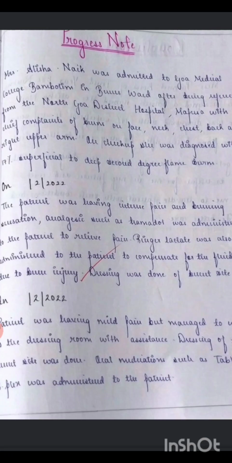Next comes the nurse's note. In the nurse's note, you'll have to mention the patient's name, age, sex, then the ward name, ward number, and which diagnosis. You can also mention the unit. Now you can mention 3 nurse's notes. I've shown you one. In the same way, you have to write 2 more.